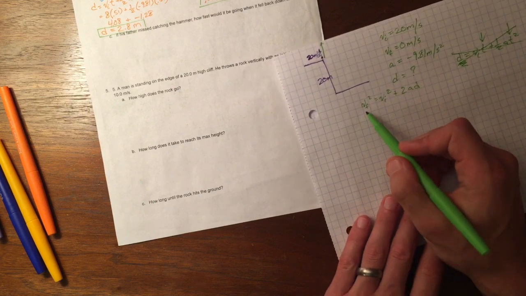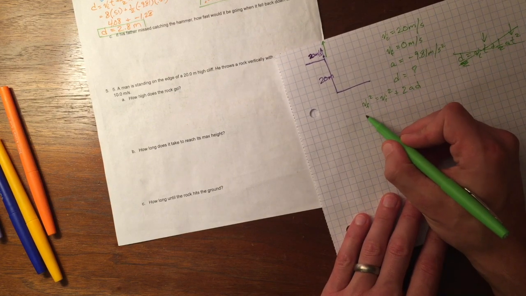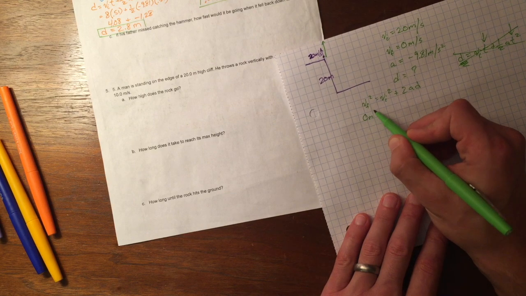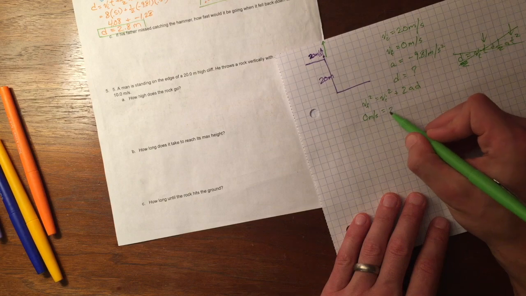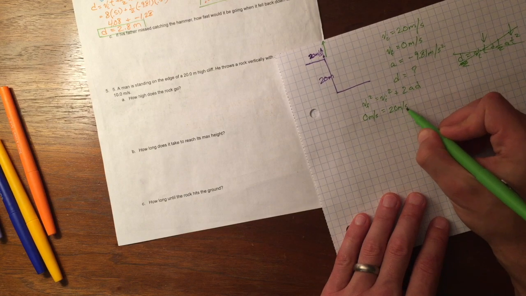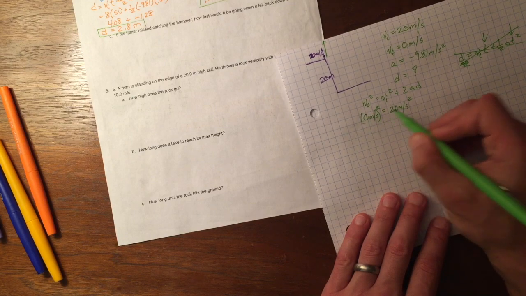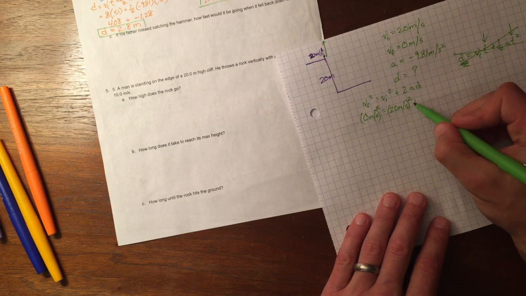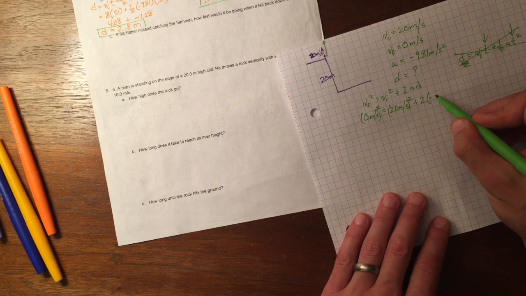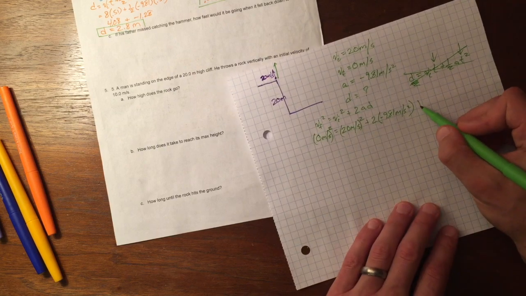Okay, so we have our formula. Let's substitute in the things that we have. Our final velocity is 0. Our initial is 20 meters per second. Actually, both of these are squared, even though 0 squared will be 0. 20 meters per second squared plus 2 times negative 9.81 meters per second squared, and d is our unknown.